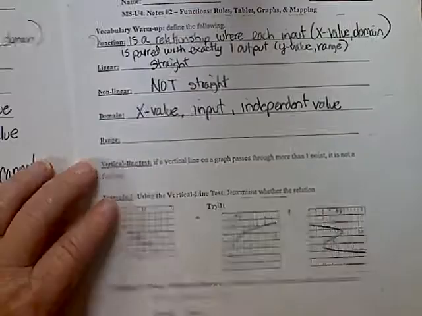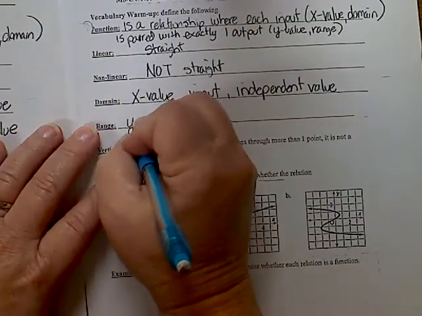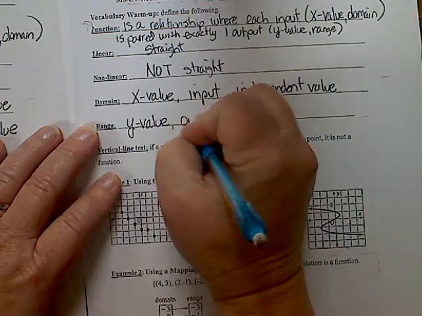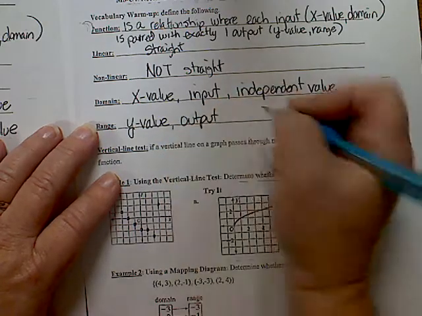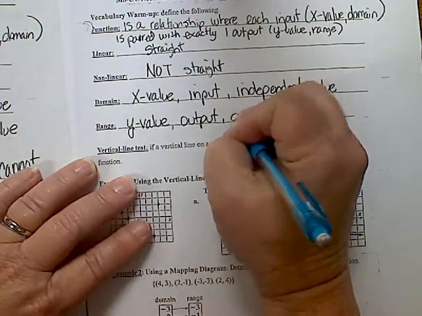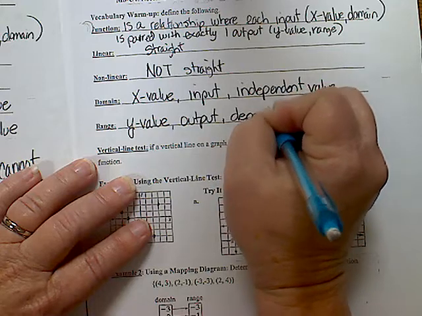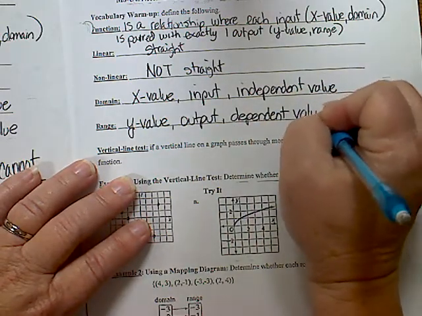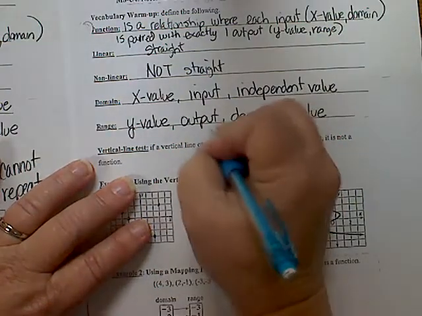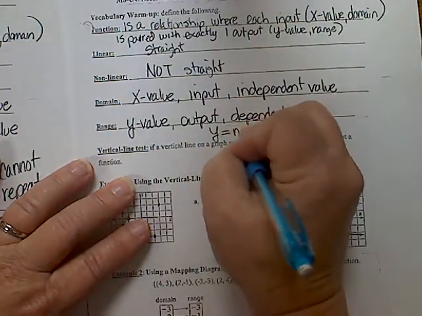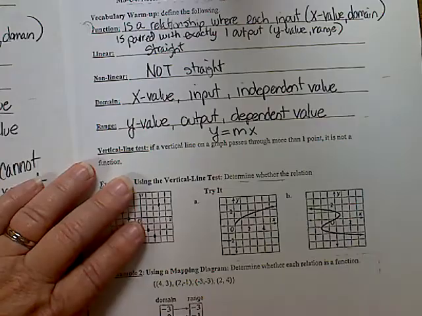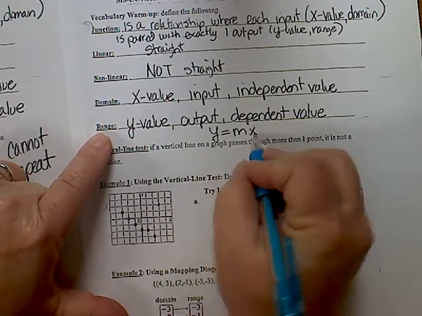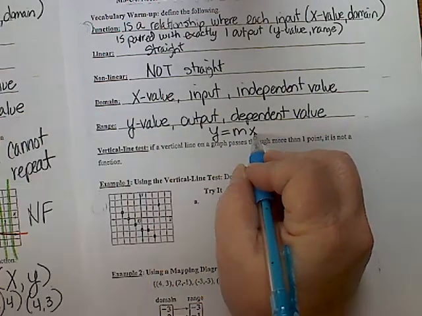The range is the y value, the output, and it is known as the dependent value. In the equation y equals mx, y is your range and x is your domain.